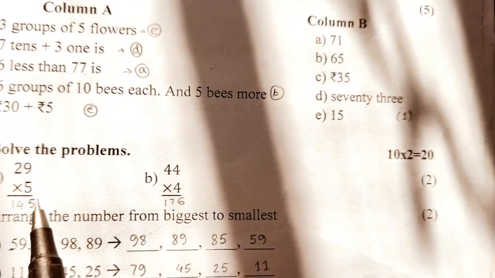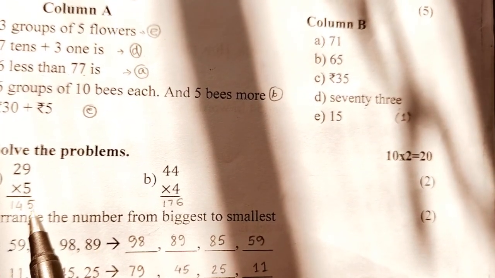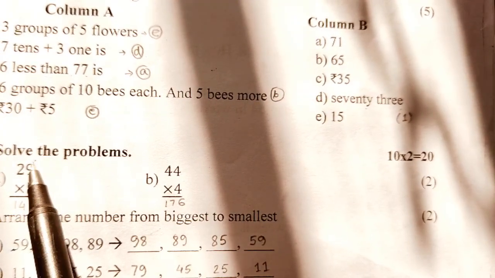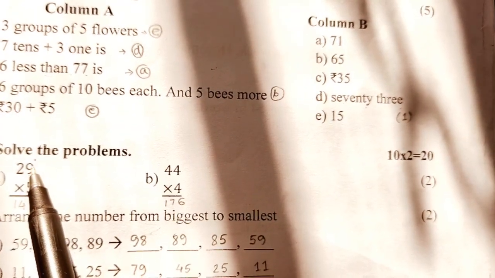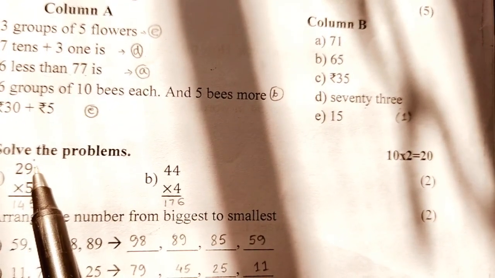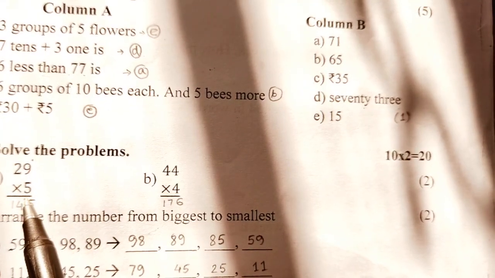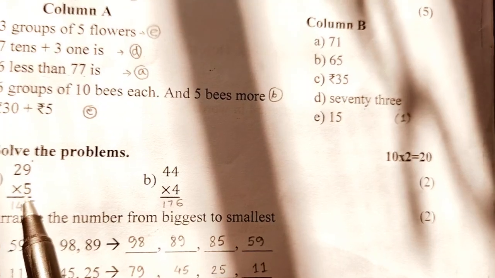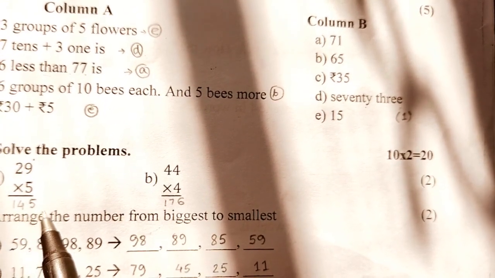Now there is a multiplication, 29 by 5. As you know, 5 nines are 45. Here 5 is written and 4 in hand. Okay, there are 4 in hand and 5 twos are 10. 10 and 4 in hand, 10 plus 4 is 14. So the answer will be 145.